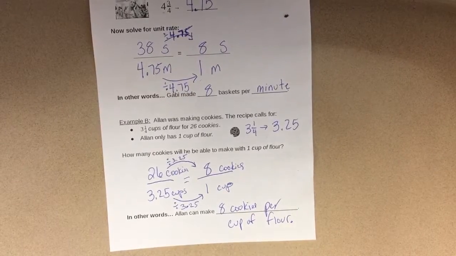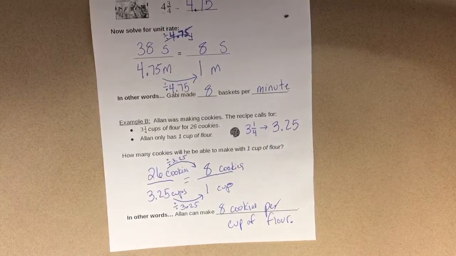Please do turn in your homework from last night. I will be collecting it, and know that I'm collecting all of your work and it will be graded.